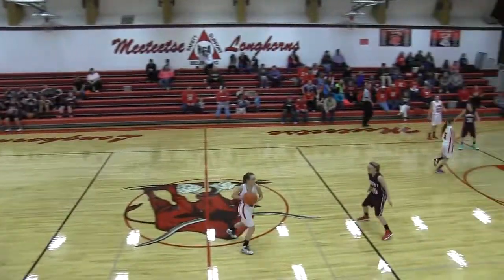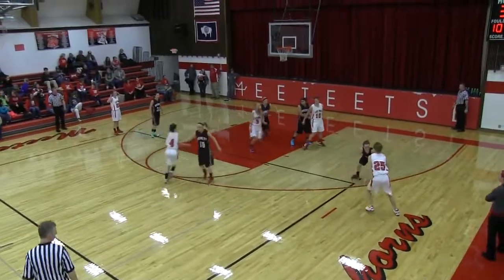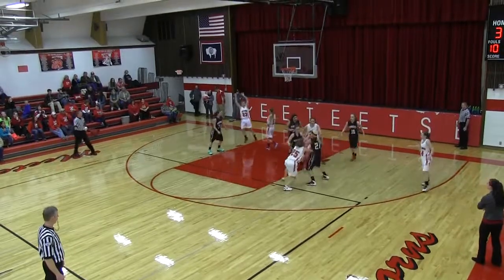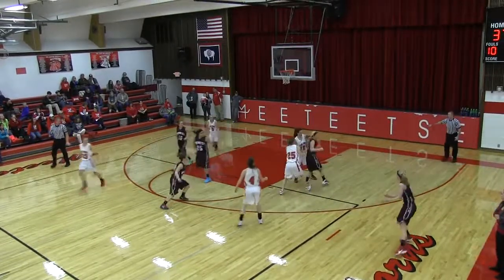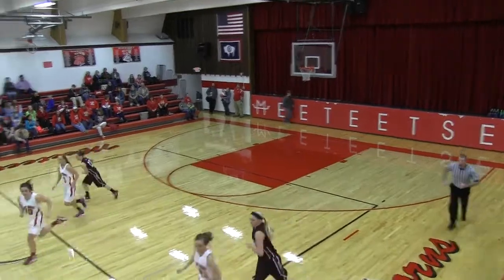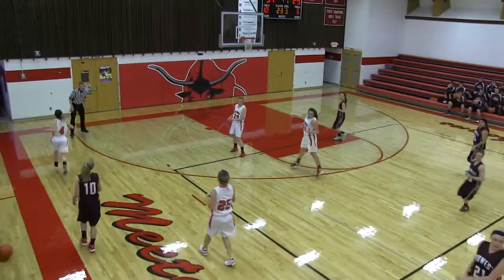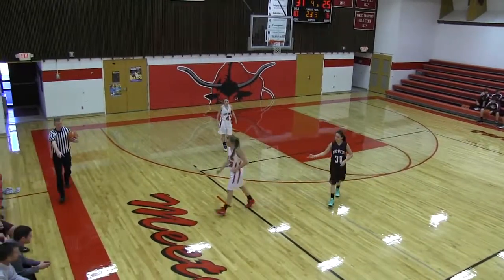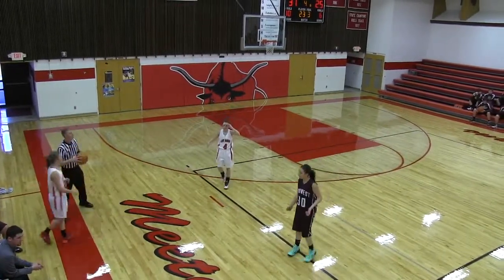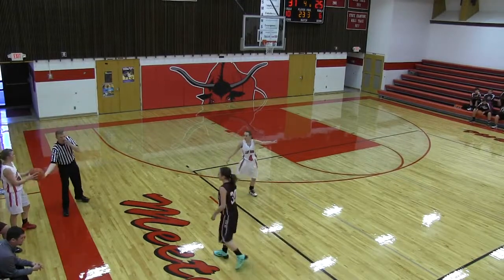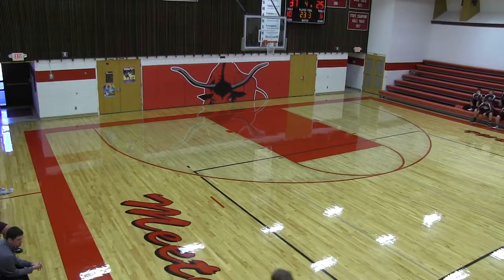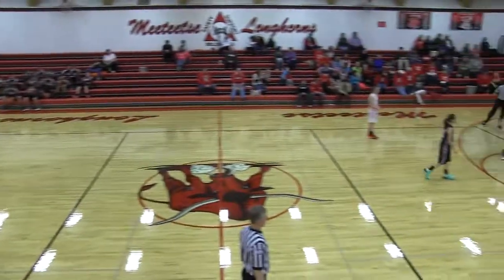Tori Lewis will slowly bring the ball down, pass it off to Jasmine Gould. Ball's going to be stolen away by Midwest. Ball's going to be thrown out of bounds, and it's going to come back to the Meeteetse Lady Horns. Haley Sessions will throw it in to Tori Lewis. And it's going to be a kick ball back to Meeteetse.